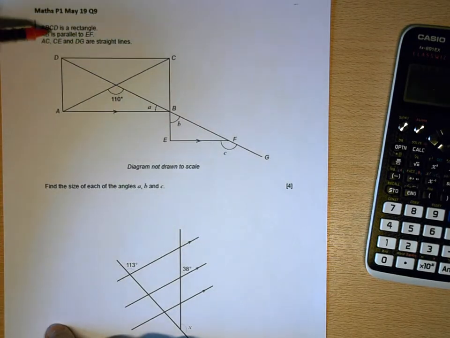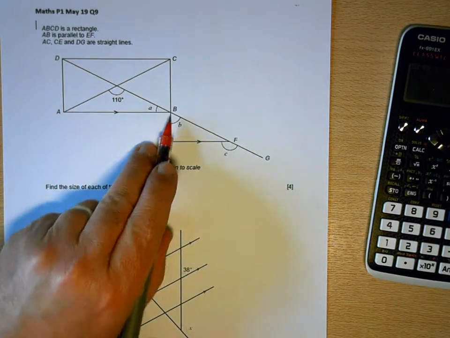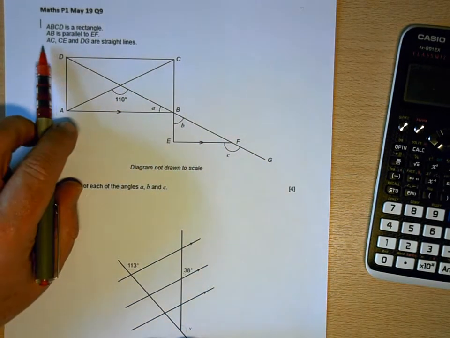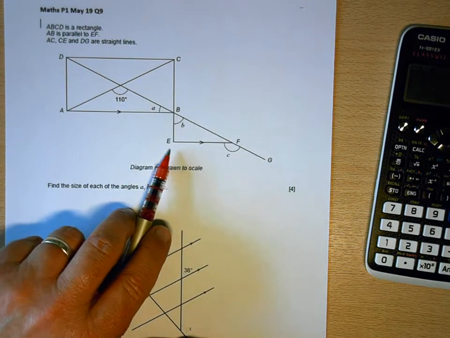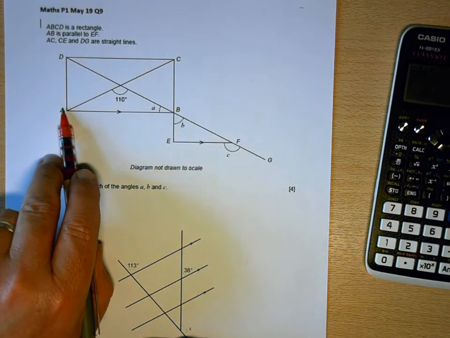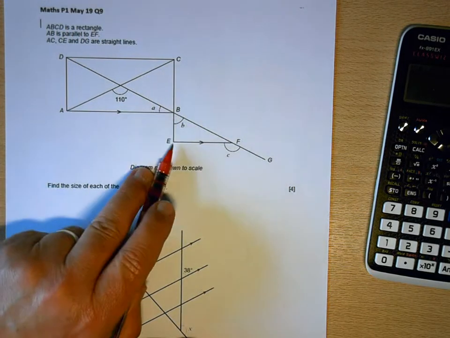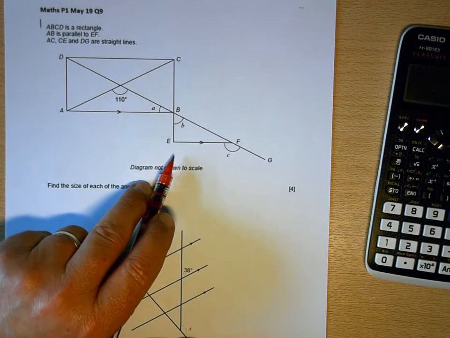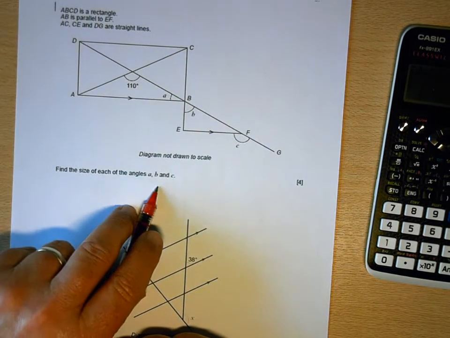ABCD is a rectangle. AB is parallel to EF. Okay, so those are my parallel lines. And AC, CE, and DG are straight lines. Find each of the angles A, B, and C.